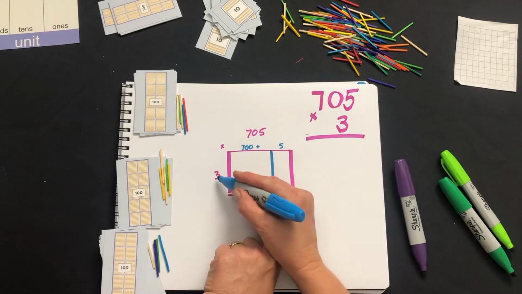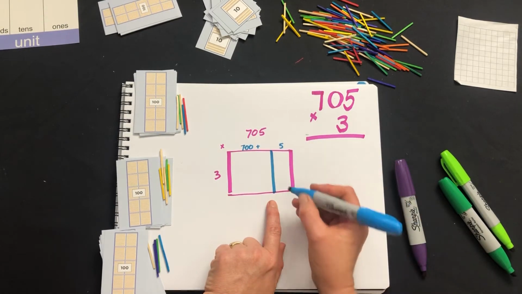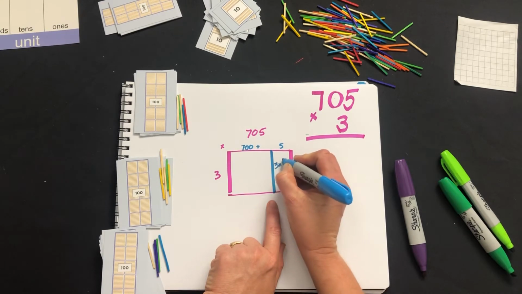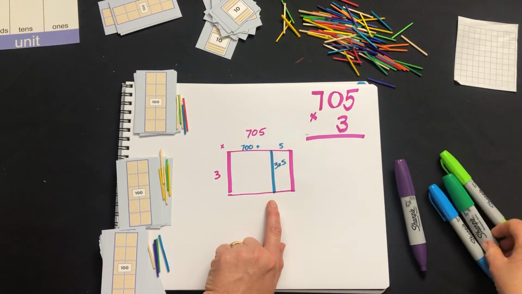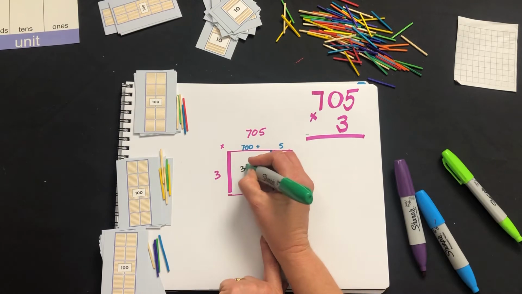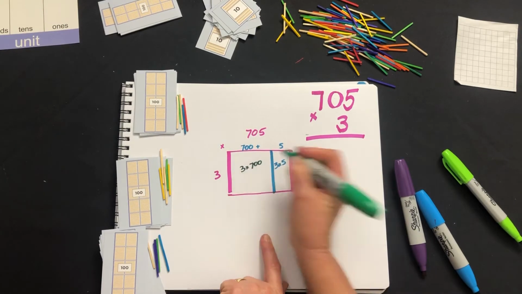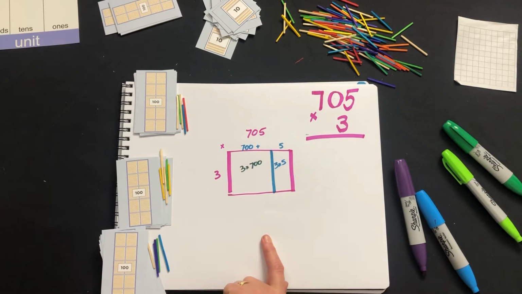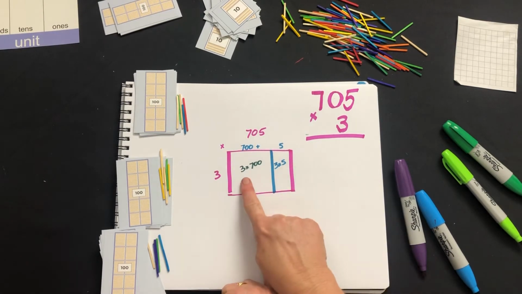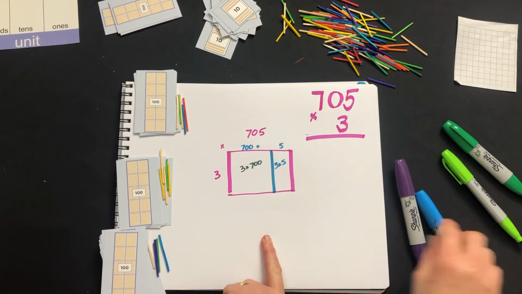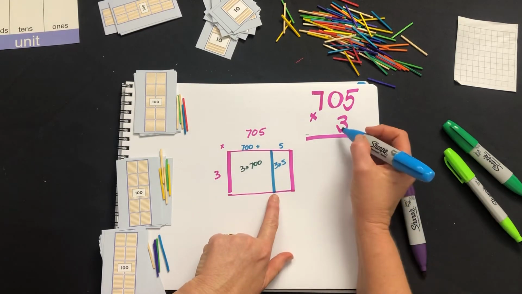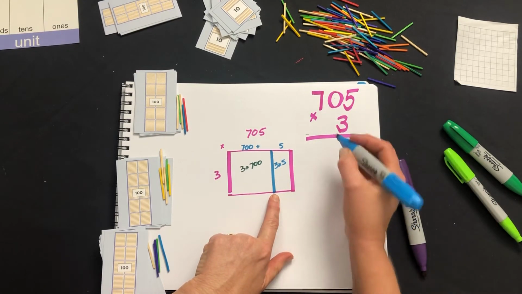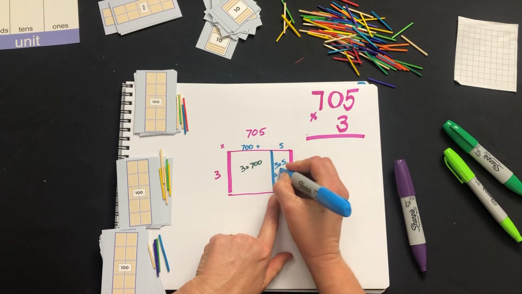We have the 3 by 5 rectangle, 3 times 5, and we have the 3 by 700. So as we're doing this, we're going to do 2 steps because there are 2 rectangles here. The first one, 3 times 5 is 15.